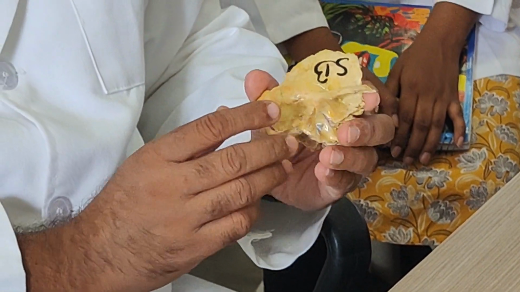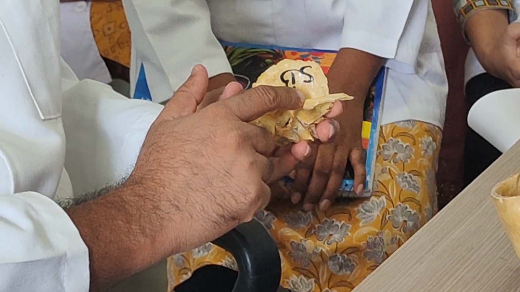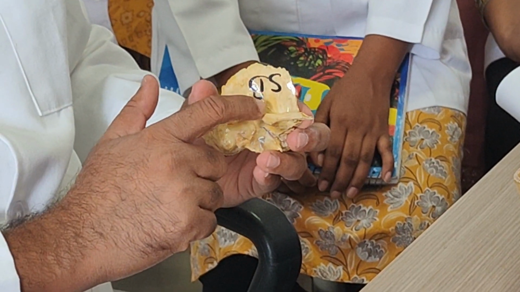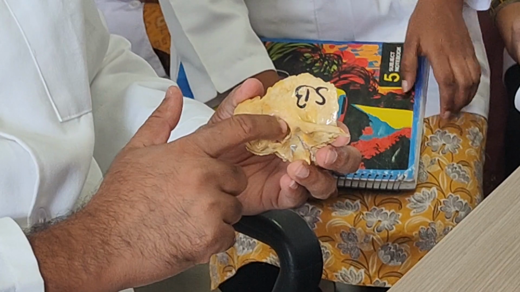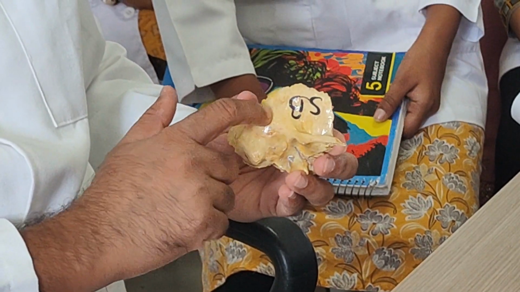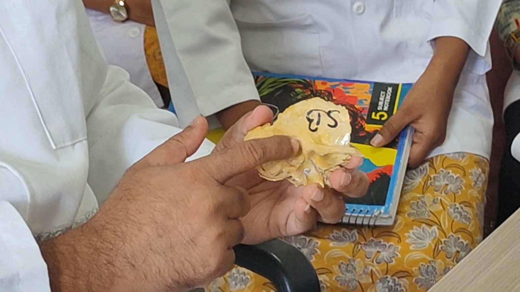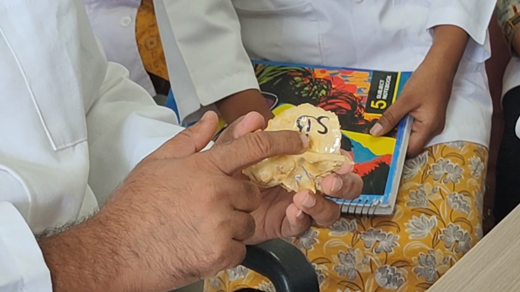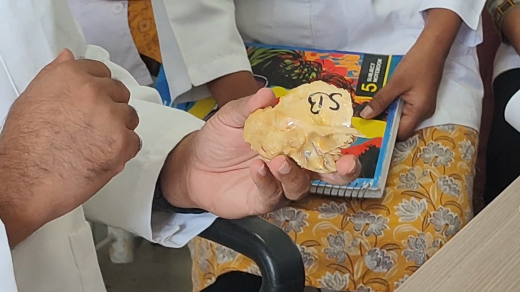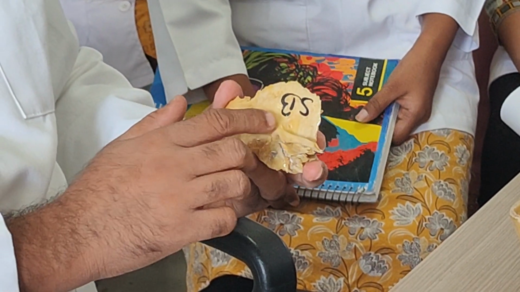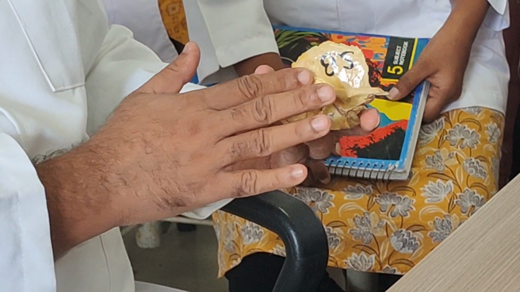External surface. From the root of the zygomatic process, a crest goes backwards parallel to the external acoustic meatus, about 1.5 centimeter above the external acoustic meatus. This one is known as the suprameatal crest. On this suprameatal crest, the galea aponeurotica and temporalis fascia are attached.